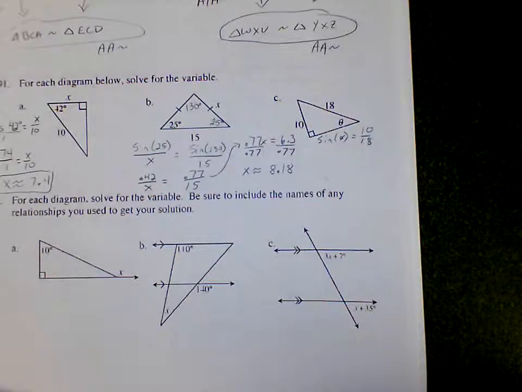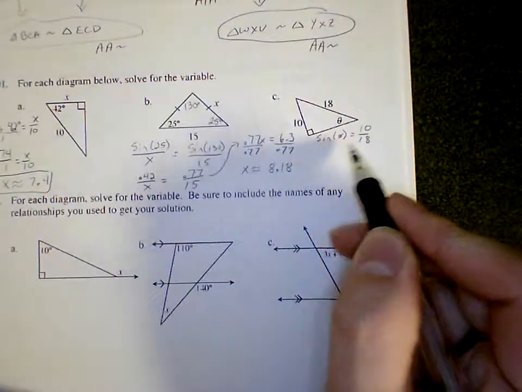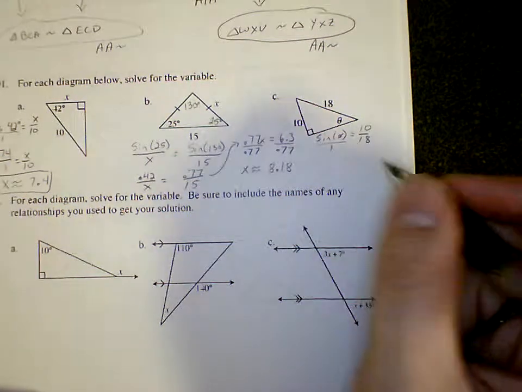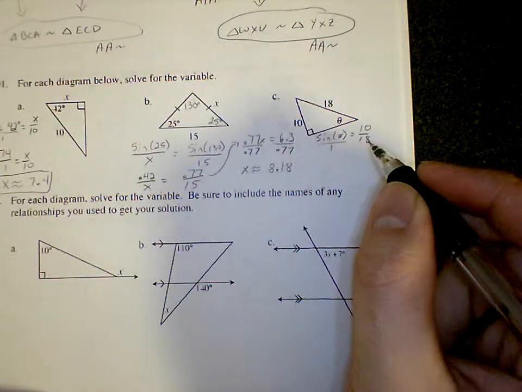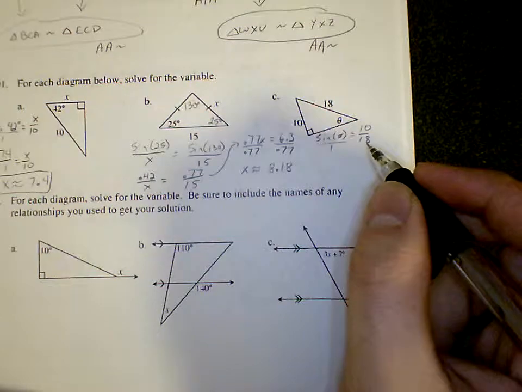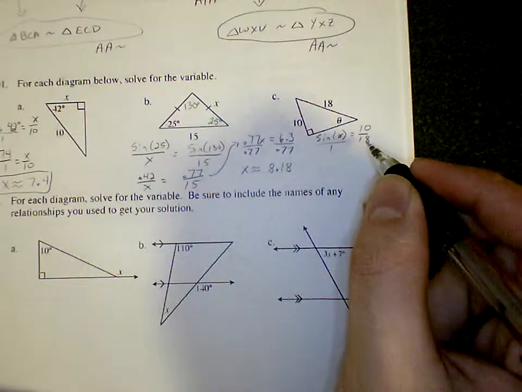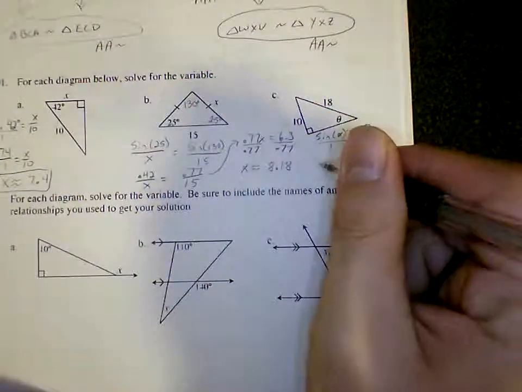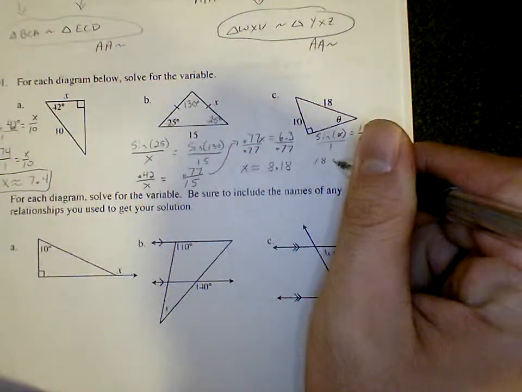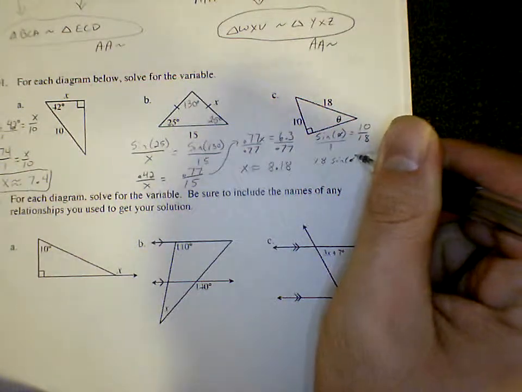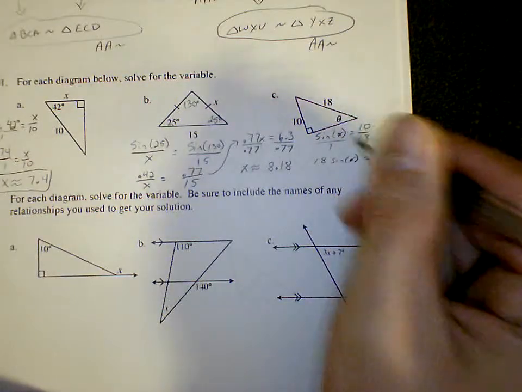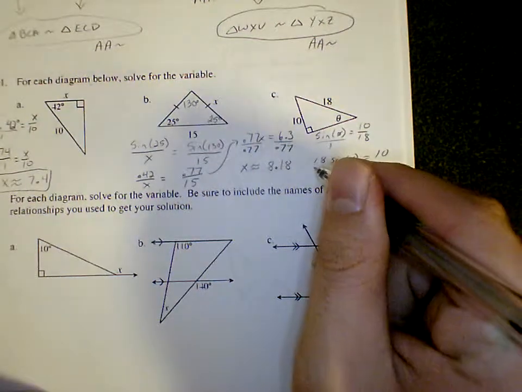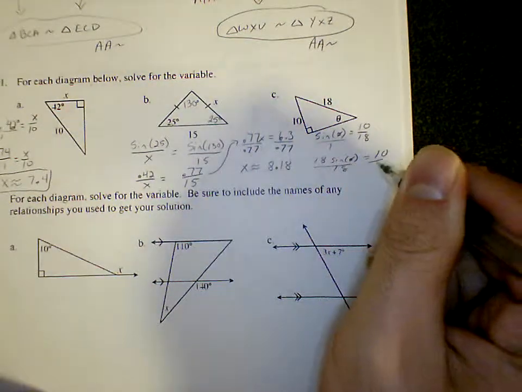So we have sine of theta. So sine of theta is equal to 10 over 18. Put that over 1. We can cross multiply here. When we cross multiply, we're going to get 18 times the sine of theta is equal to 10 times 1. Divide by what's in front of sine of theta, divide by 18.